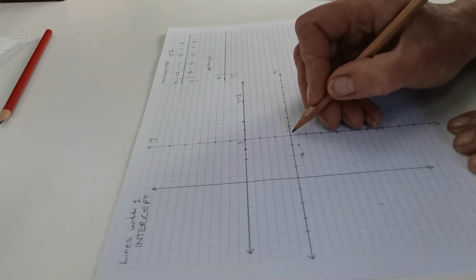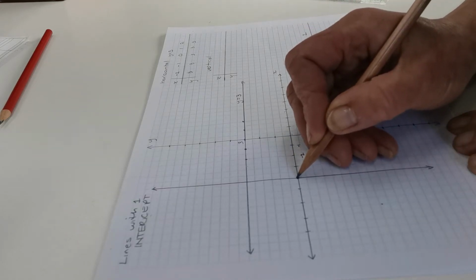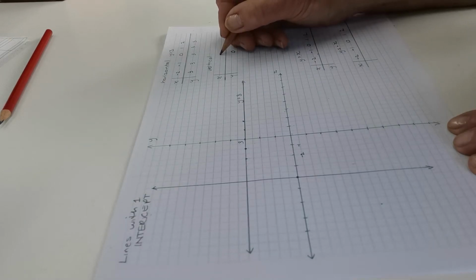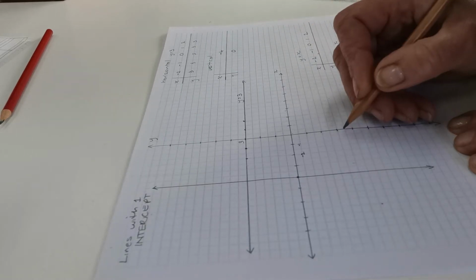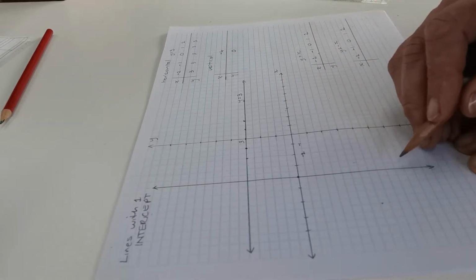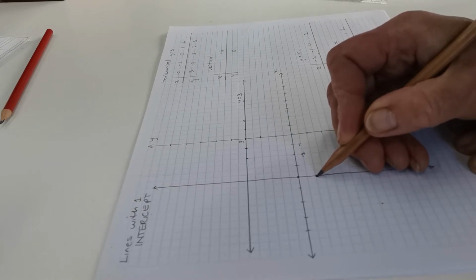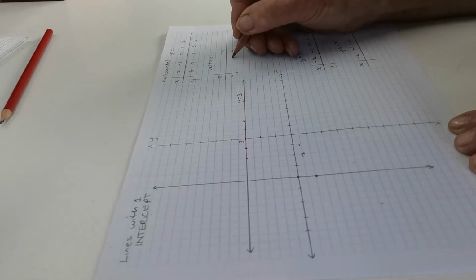Now I haven't filled in the values for x here for a special reason. So when y is 0, what is x? X is -4. So when y is 0, x is -4. What about when y is -1? When y is -1, what is x? It's still -4.